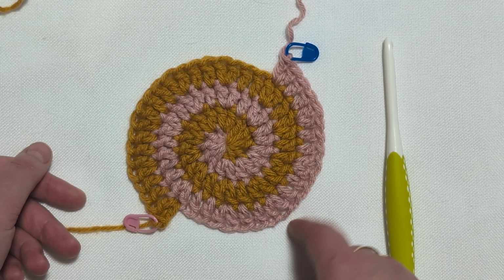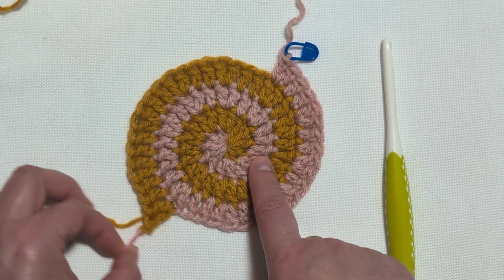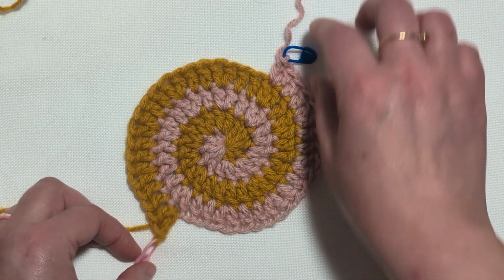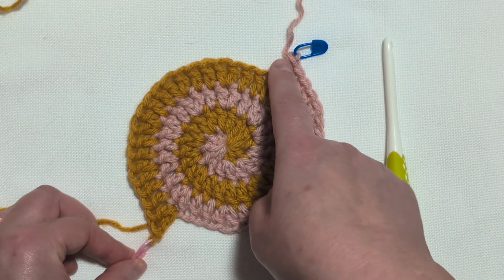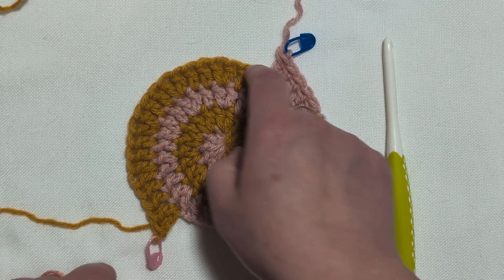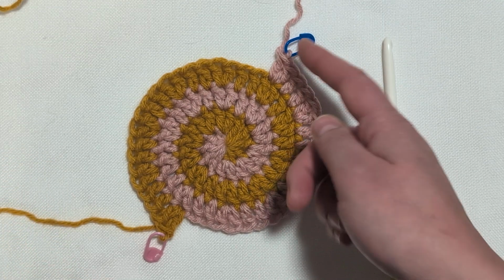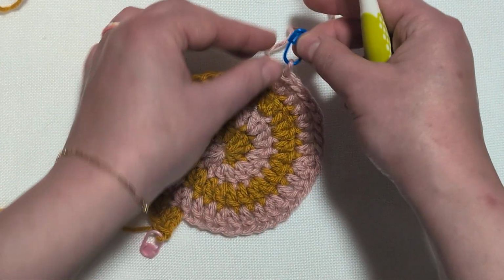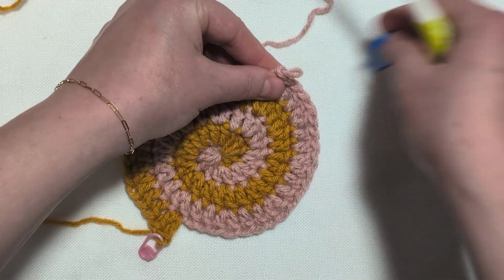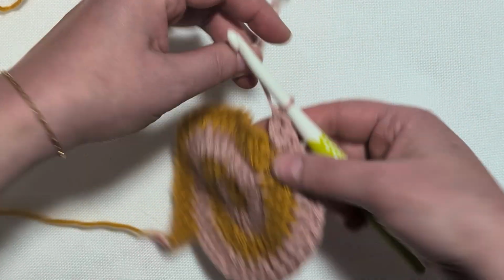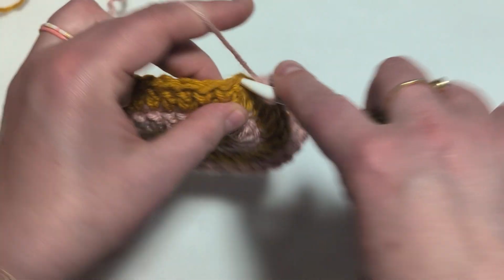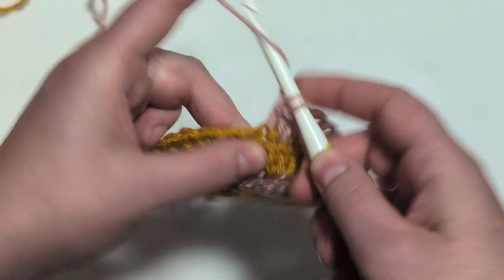Or in an instance like this where I want to put a stitch on hold while I work a different section. So let's say I'm gonna work this pink section here. I will take the stitch marker off, start working in the pattern.